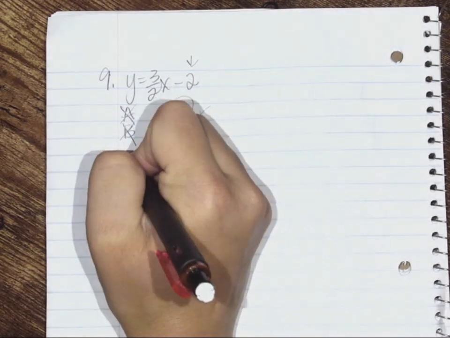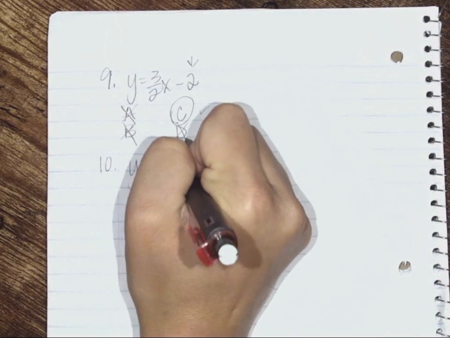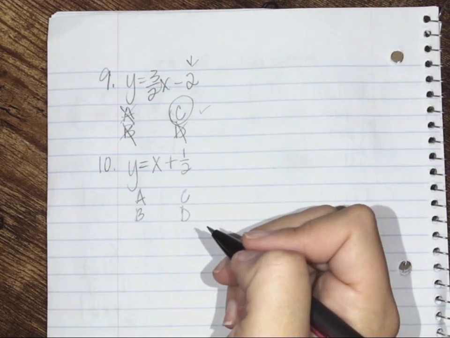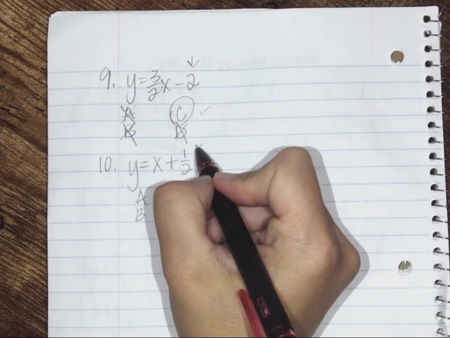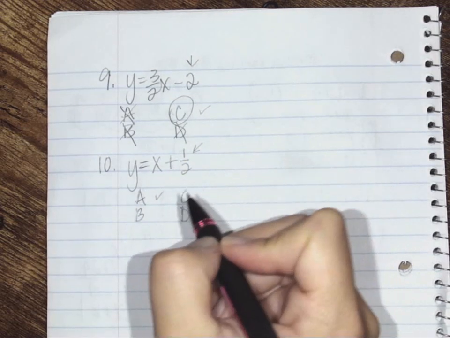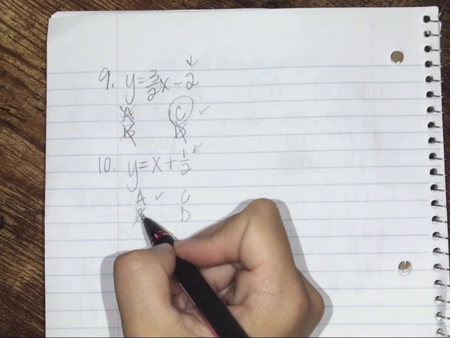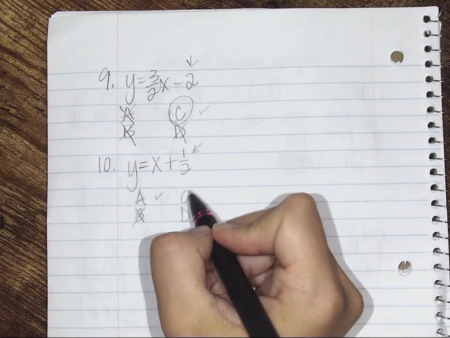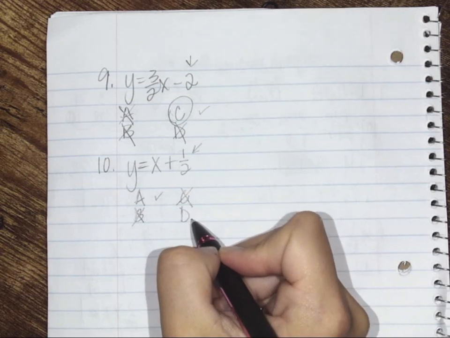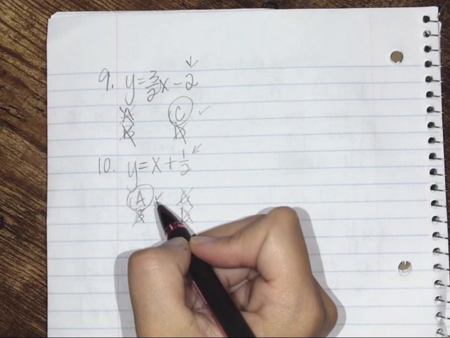Number 10, sorry, we're going to do the same thing. Y is equal to x plus 1 half. So we need to figure out which graph goes with that. So we have a positive y-intercept right here that we're looking for. A has a positive y-intercept. B has a positive y-intercept, but it's 3, so I can look at that and say, I know that's not right. C has a negative y-intercept, so that's not right. And D has a positive y-intercept, but the y-intercept is 2, so that is not correct. So our only answer there would be A.